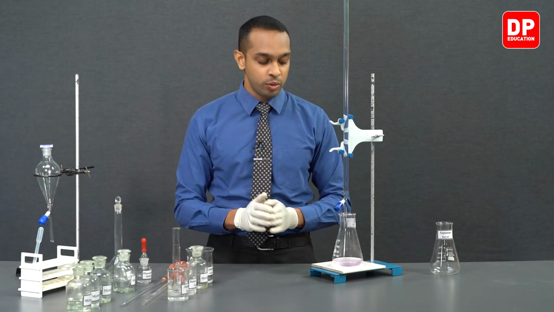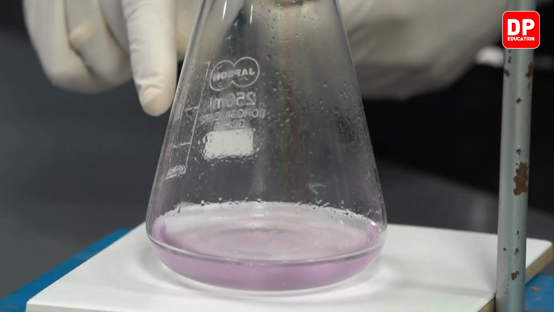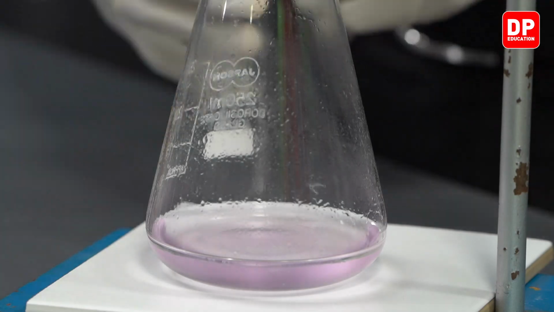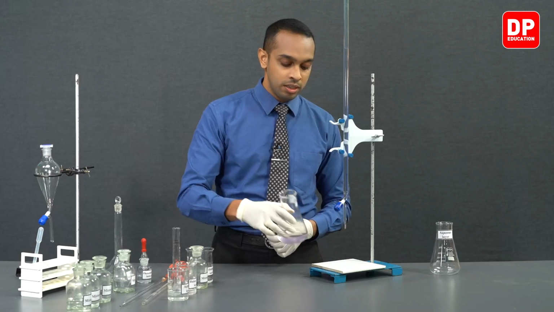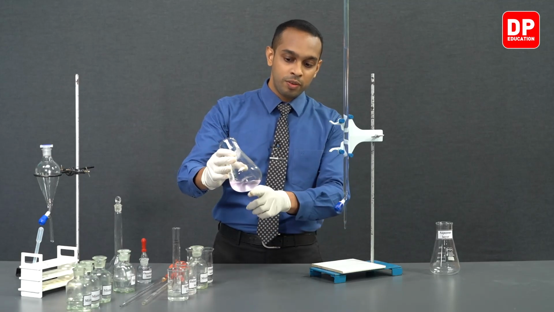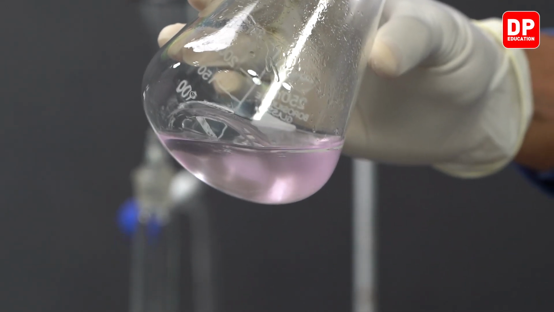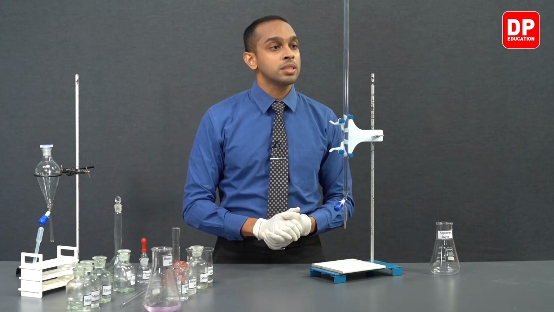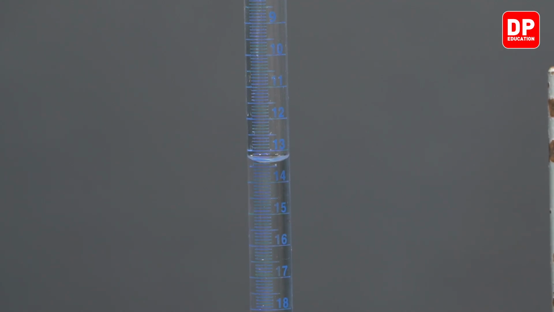Now students, you can see after mixing it and allowing it to settle for a while as well, there is still a pink hue or very clear pink coloration in the mixture, indicating that we have obtained our endpoint. So at this point, students, we have obtained our endpoint. We can very clearly see that this mixture is pink in color. So the burette reading at the endpoint is 13.4.